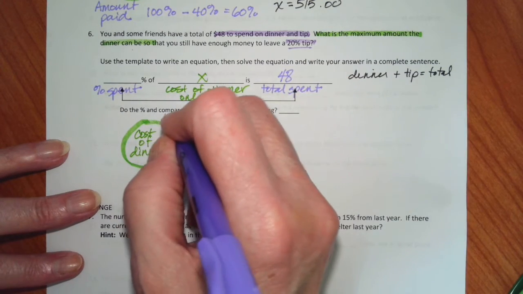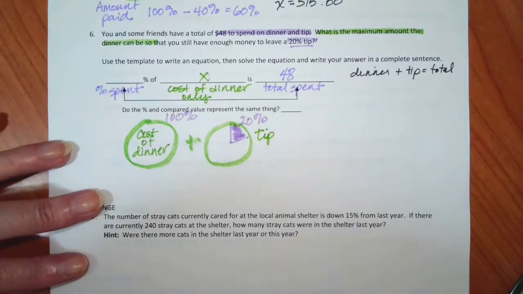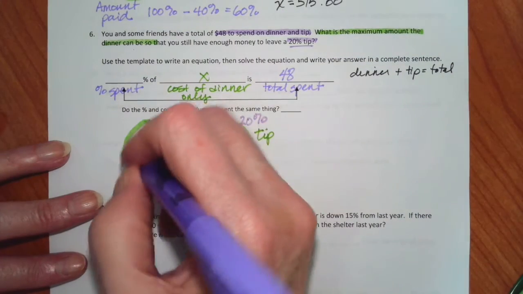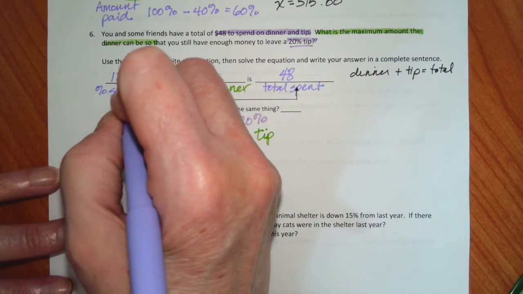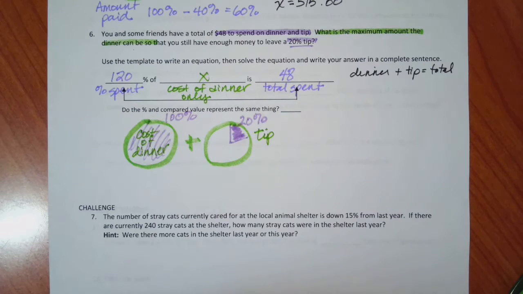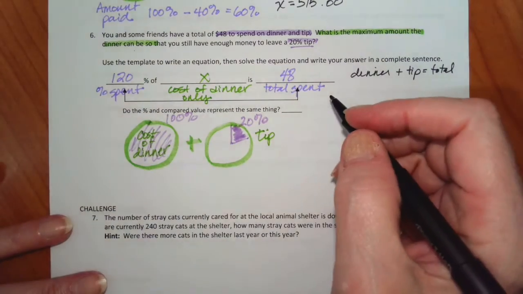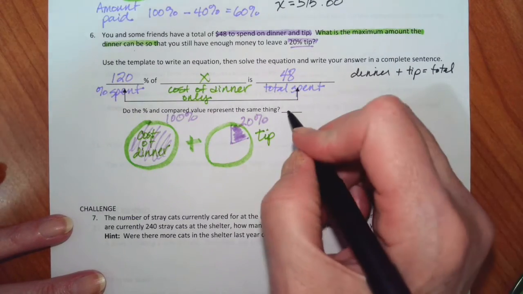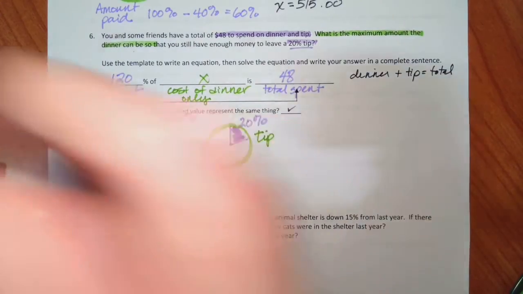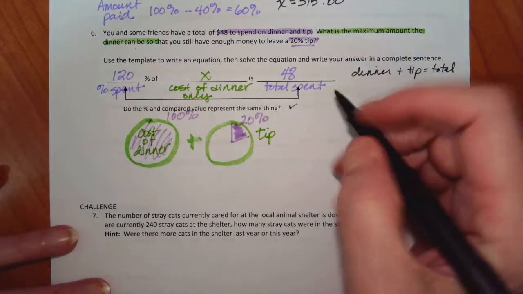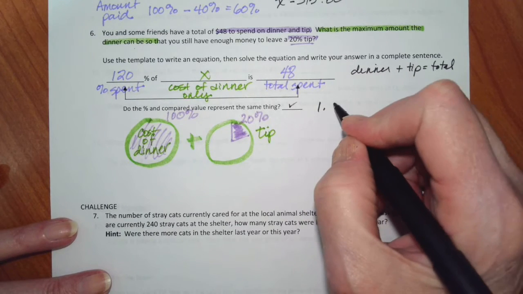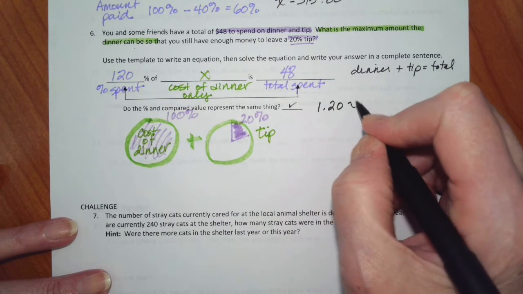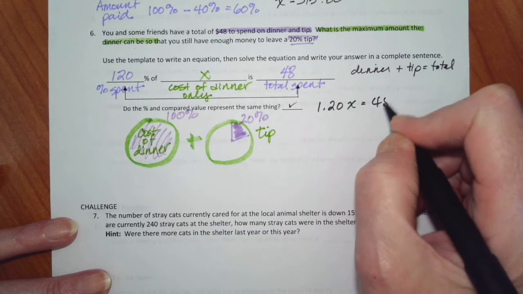This, of course, is going to be my 100%. So when I add this and this, I get 120% of dinner is the total amount spent. So yes, we got those two values correctly. Okay, so if I turn 120% into a decimal, that is 1.20. 1.20 times X equals 48.